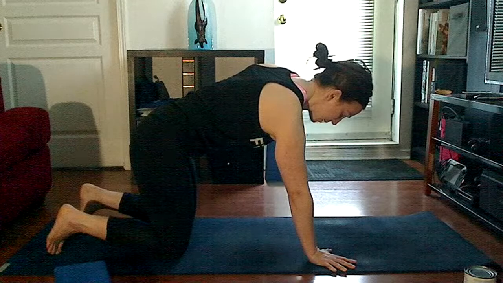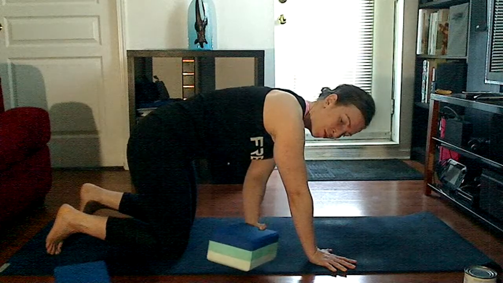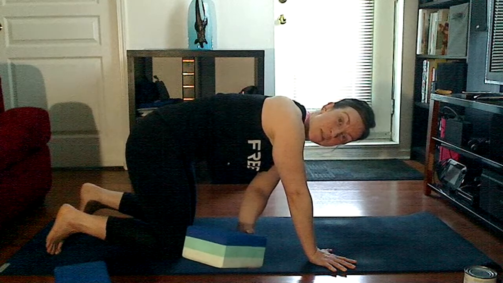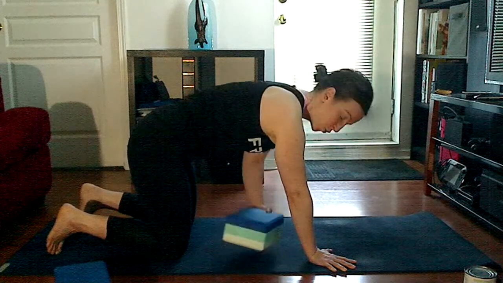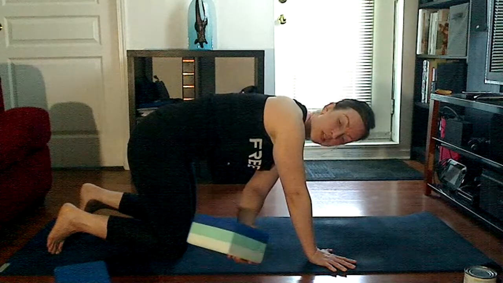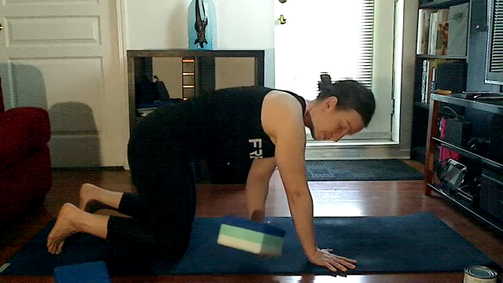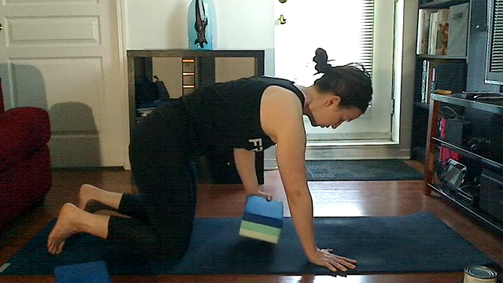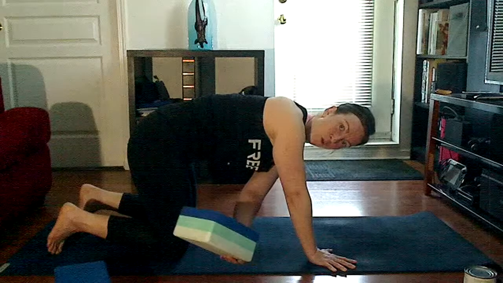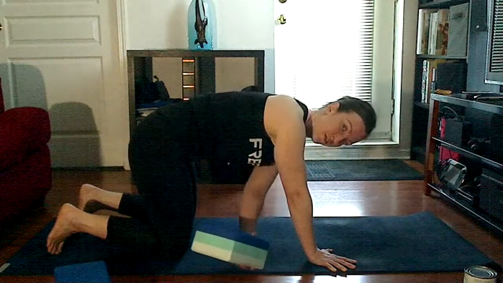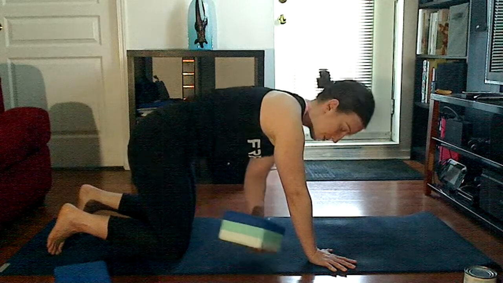Now, all I'm going to do with my block is reach underneath towards the right. I'm going to go as far as I can without letting my right elbow bend. Then I'm going to untwist to come back to neutral. So I'm going to go underneath, create rotation, come on back, create rotation for three, come on back, two more here, create rotation for four, come on back, last one, create rotation for five, and come on back.